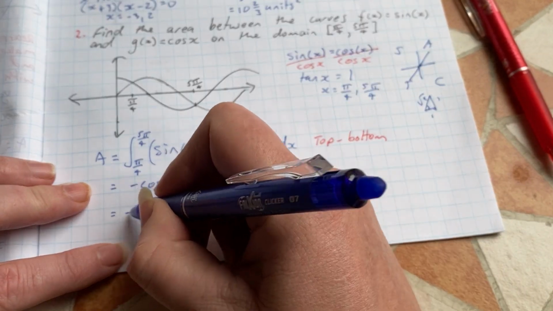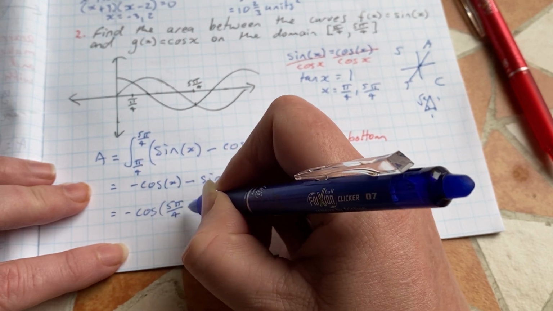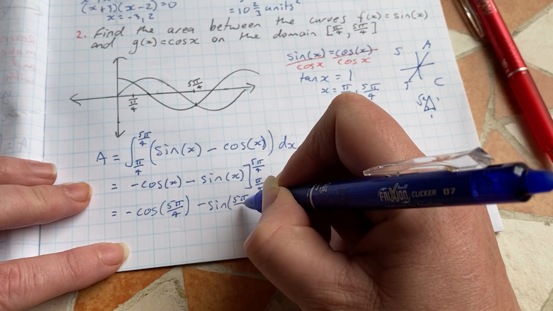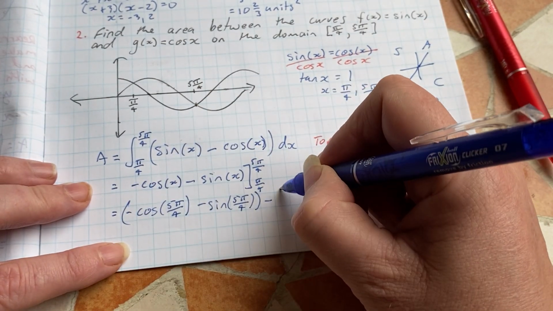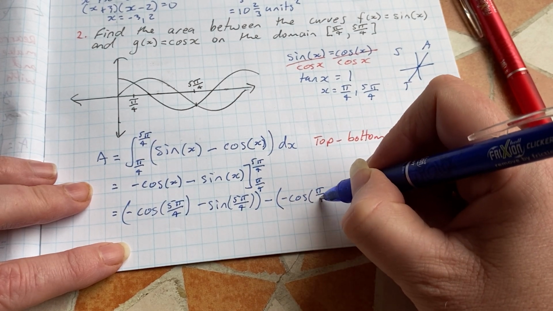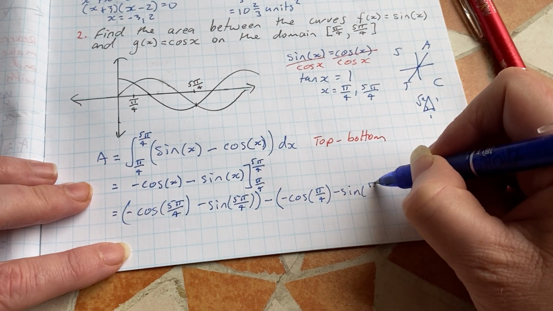So let's substitute in. So negative cos of 5 pi on 4 minus sine of 5 pi on 4, so that's 5 pi on 4 substituted in, minus negative cos of pi on 4 minus sine of pi on 4.